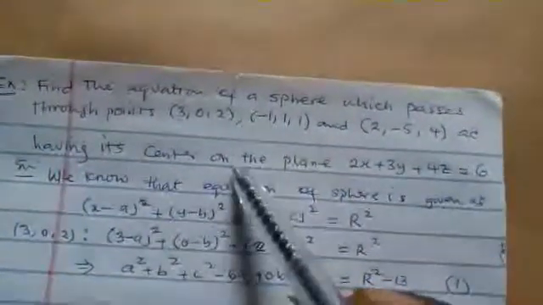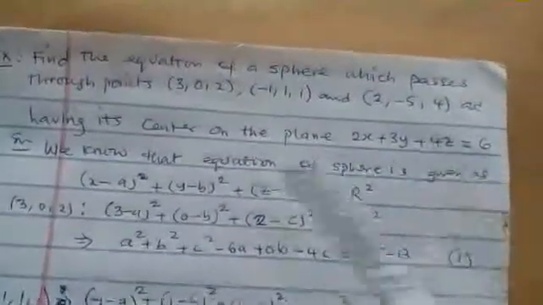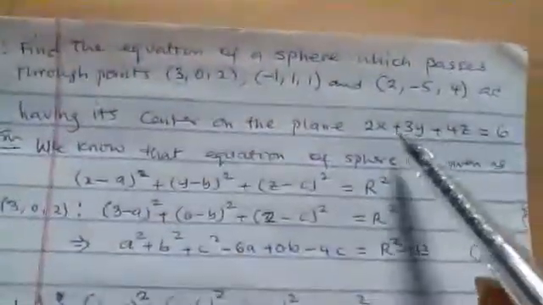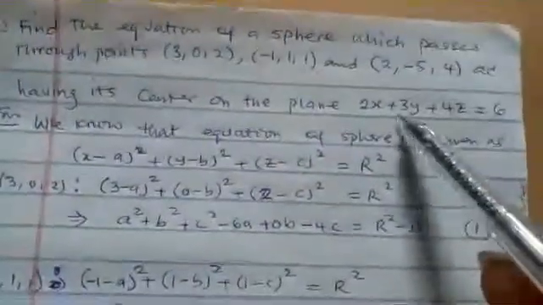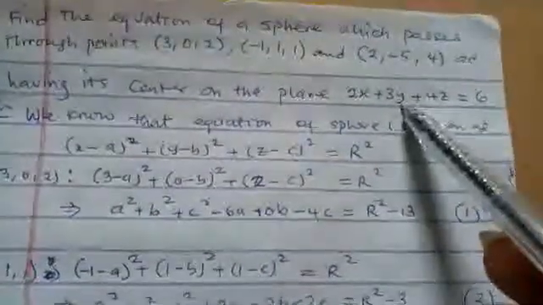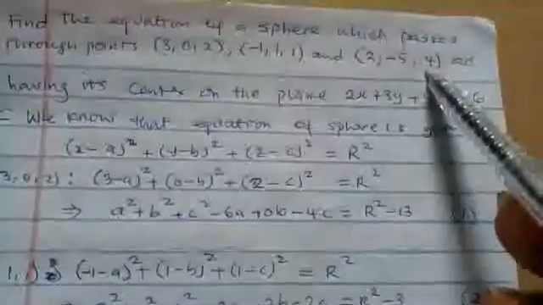So let's go back to the question. The question says that it has its center on this plane. And we remember that the center of the sphere has been assumed to be A, B, C according to the equation of a sphere. Now, we know that if any plane contains a point, then the normal vector of this plane will be perpendicular to the direction ratios of the point.